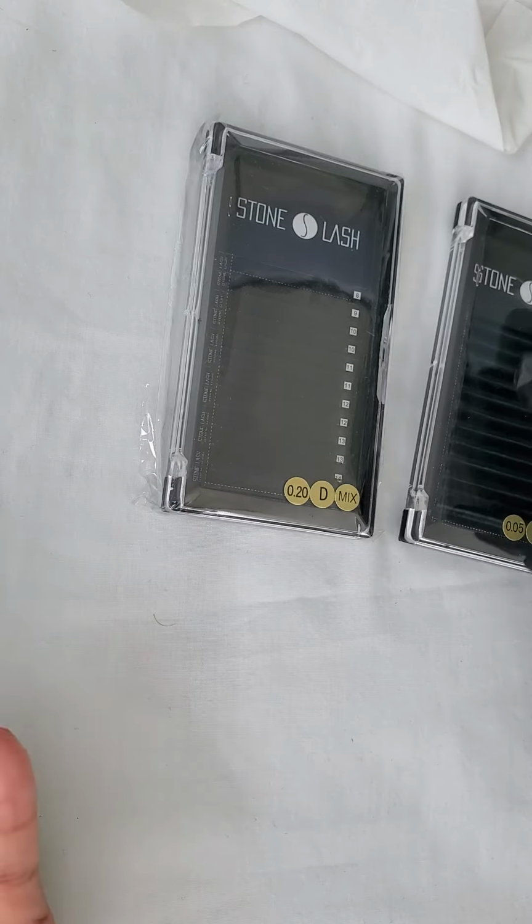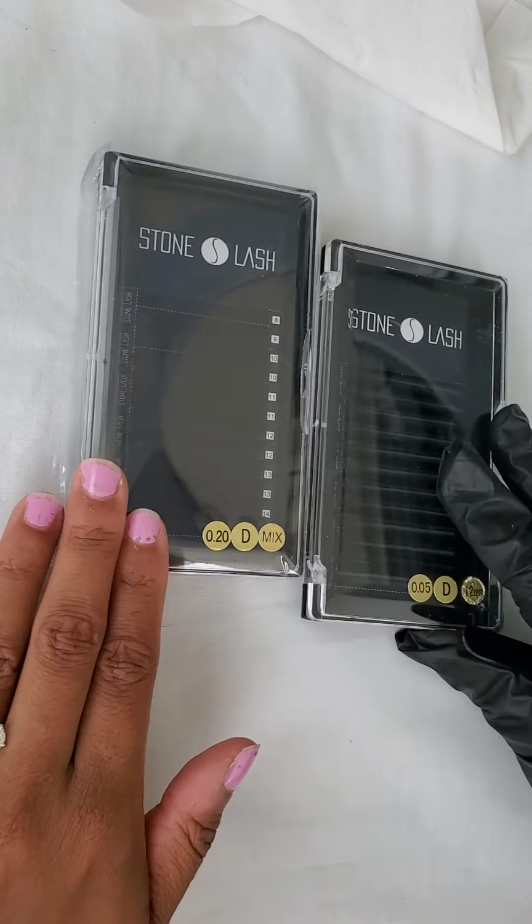Now that we've gone through the difference of classic and volume, let's focus on the second sticker on your lash tray. Here you can see the letter D. You see the letter D here as well. This is the type of curl. There are many curls of lashes.